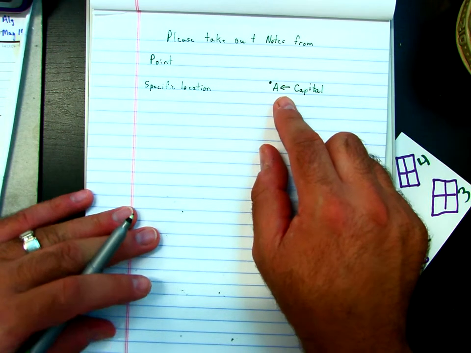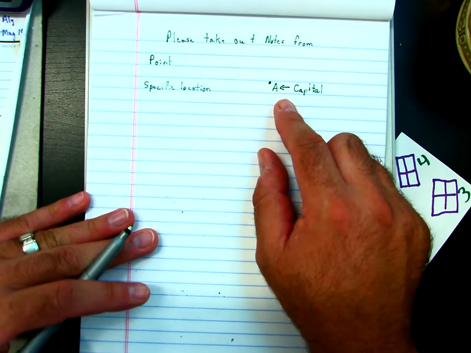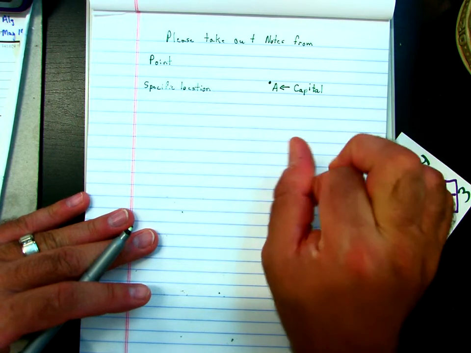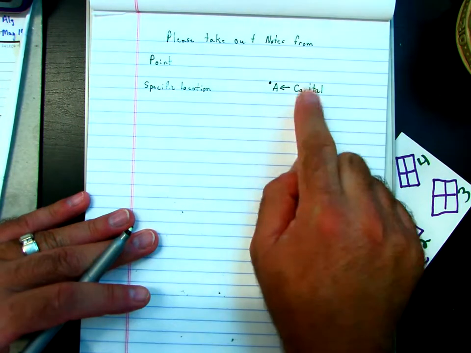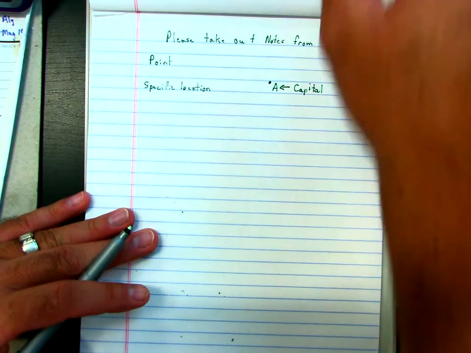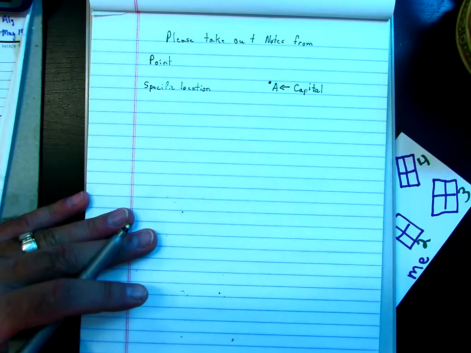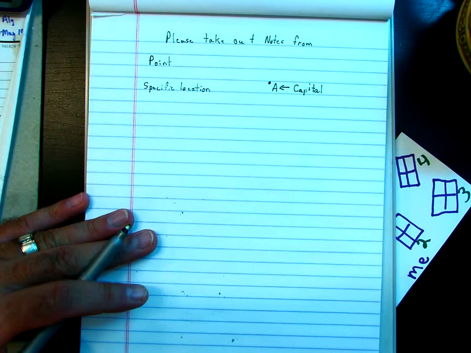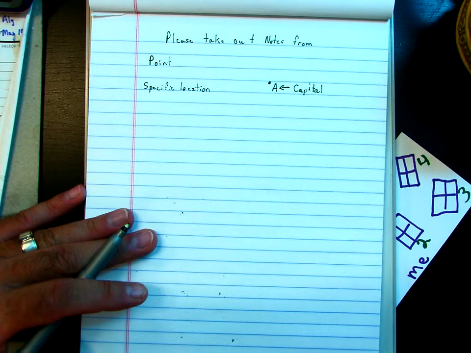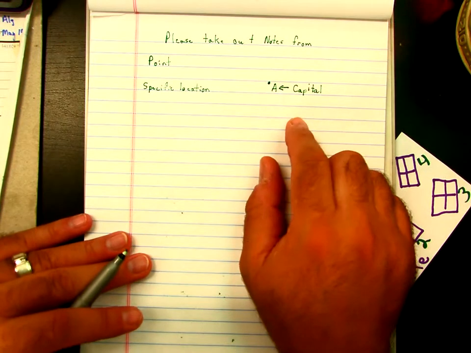Lowercase letters can represent the name of a line. It's usually in cursive. But you need to make sure that you understand that this is important. It has to be a capital A, not a lowercase a. Okay? So as you label points and draw pictures, you need to make sure that you are using all capitals. If you use lowercase, you would be incorrect.